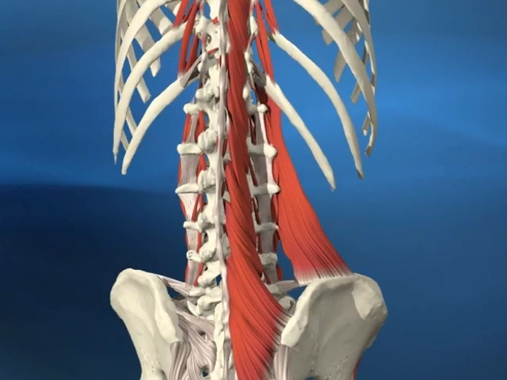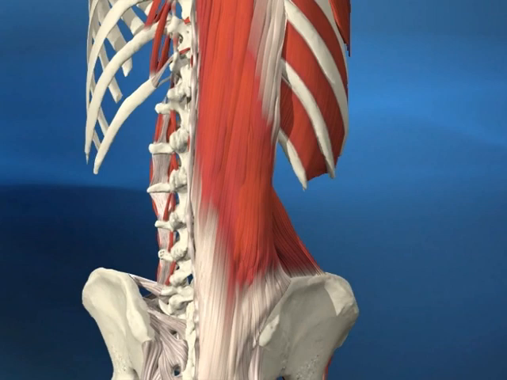Deep stripping techniques are an excellent way to reduce tension in the paraspinal extensor muscles. These muscles provide the primary vertical support for the torso. They extend through the length of the lumbar and thoracic regions and include the multifidus, which is closest to the spine, and moving laterally are the spinalis, longissimus, and iliocostalis portions of the erector spinae group.